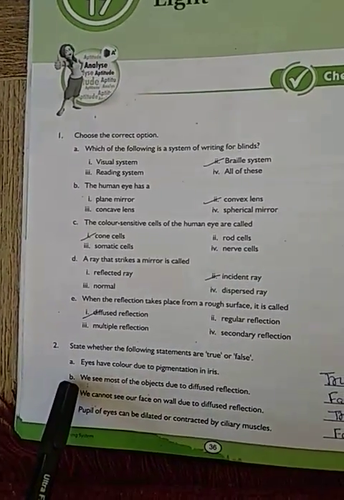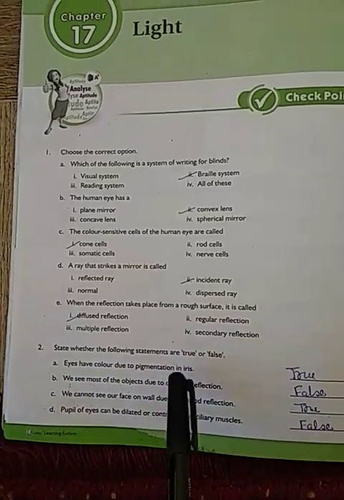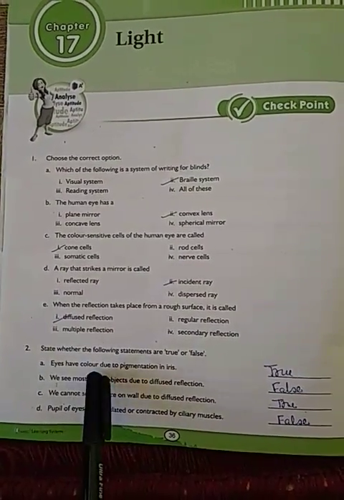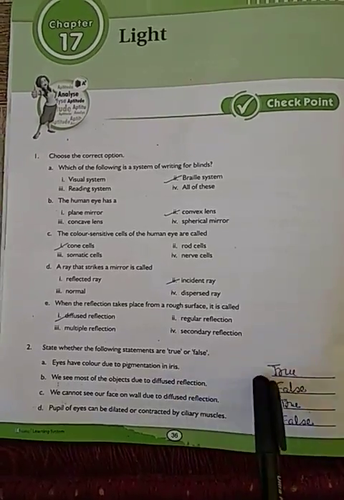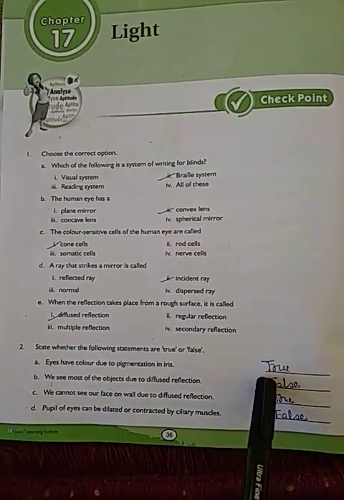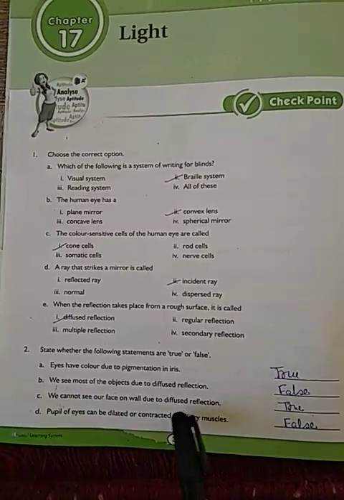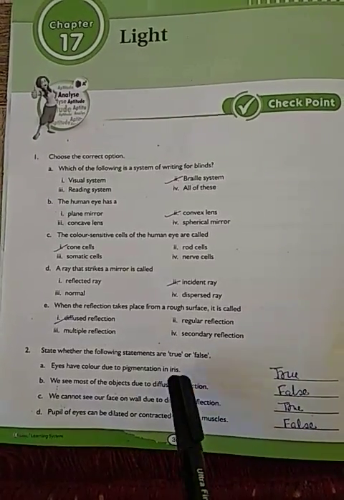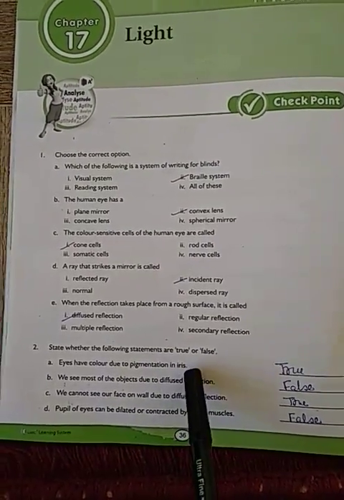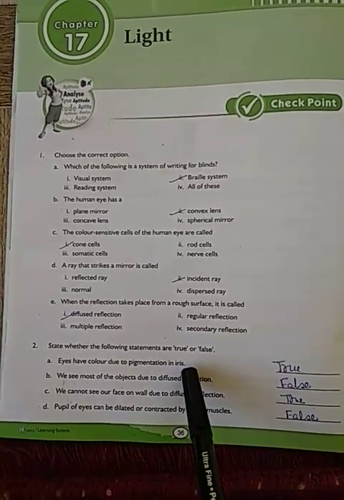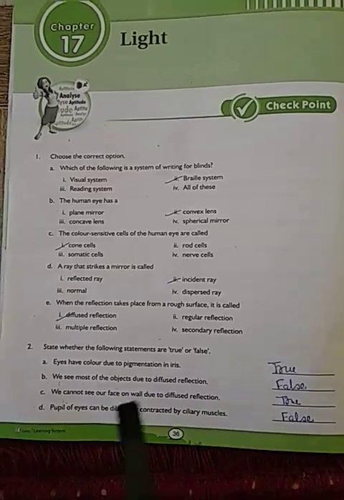The second question in the checkpoint is, state whether the following statements are true or false. First is, eyes have color due to the pigmentation in the iris. Of course it's true, because we have seen that the iris is of different colors. It may be green, blue, brown, black, and you know well that the brown iris has maximum pigmentation, whereas the blue iris has minimum pigmentation.